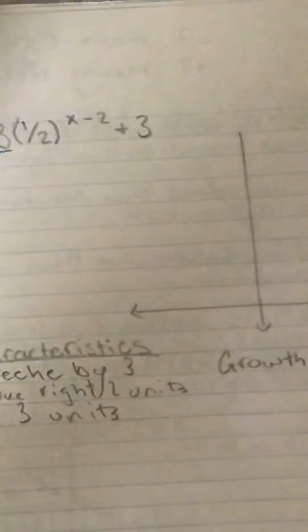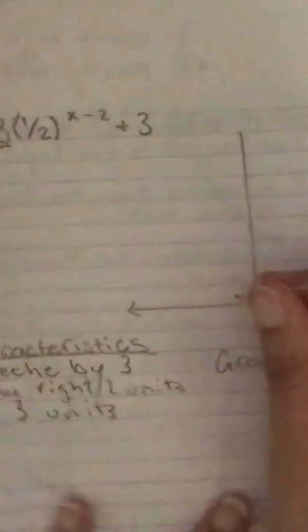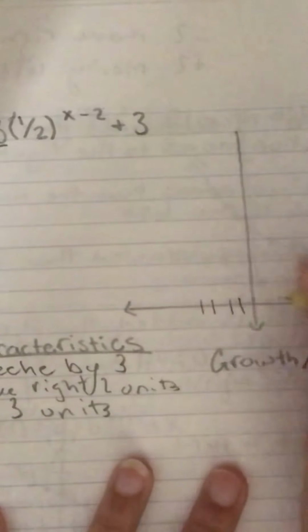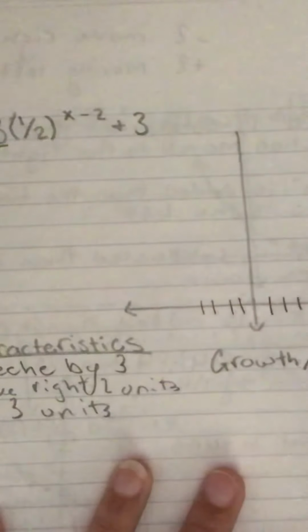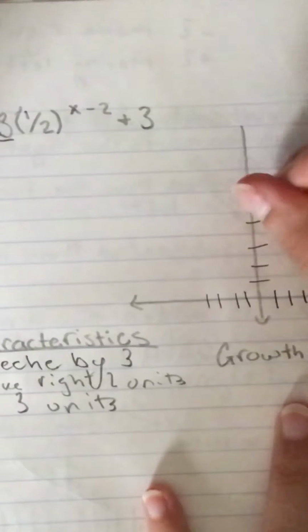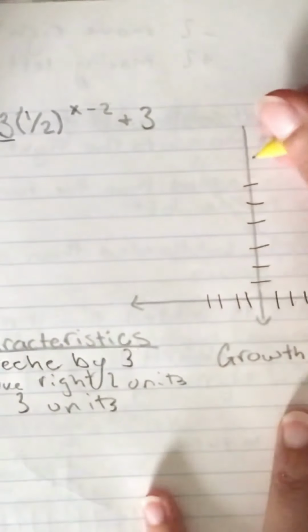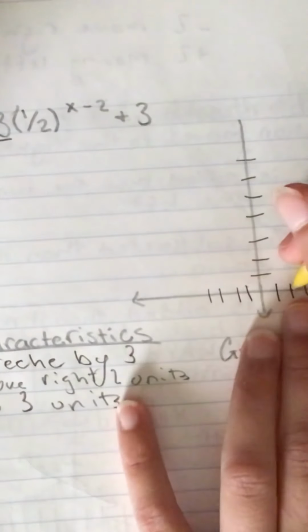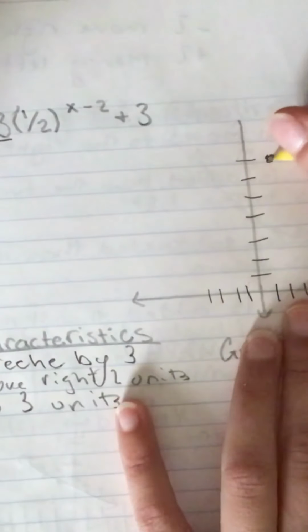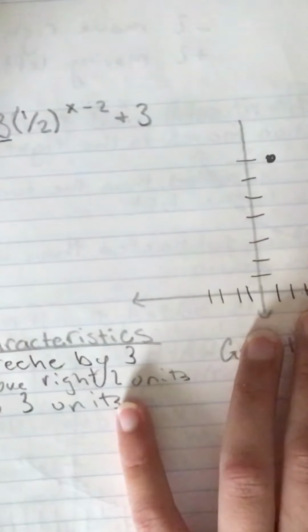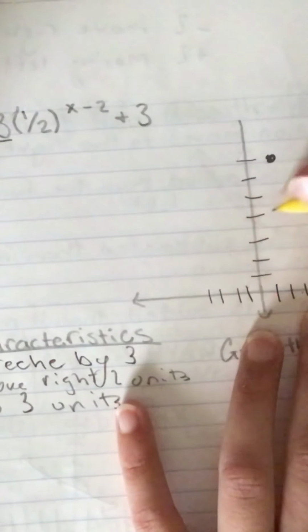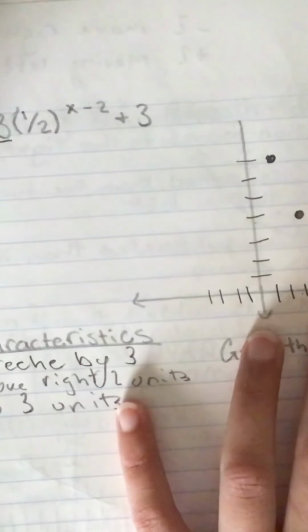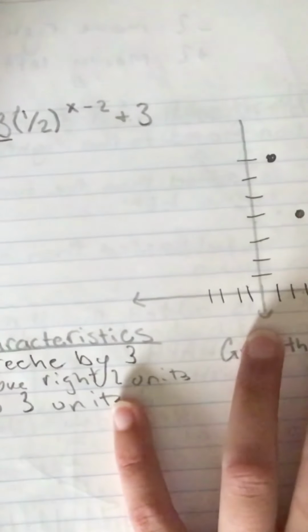Okay. So now you're going to graph these. 1, 2, 3, 4, there's no negative, 1, 2, 3, 4, 5, 6. Alright, so we're going to start at 2 and 6. 2 and 6, right there. 3 and 4. 4 and 3.3, so that's probably right there. And then 5 and 3.1.